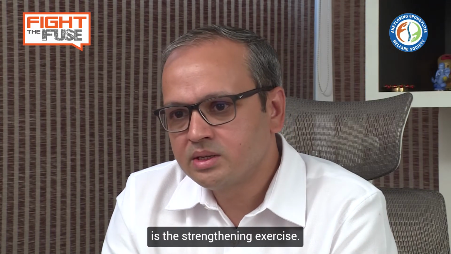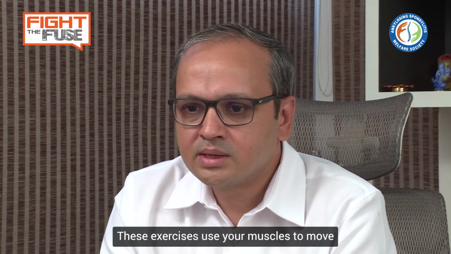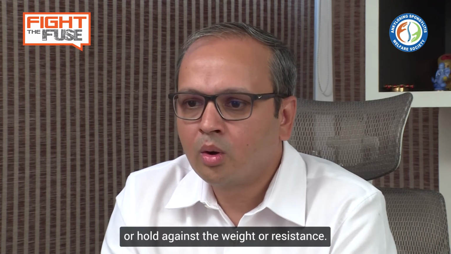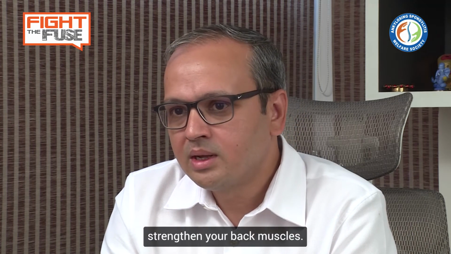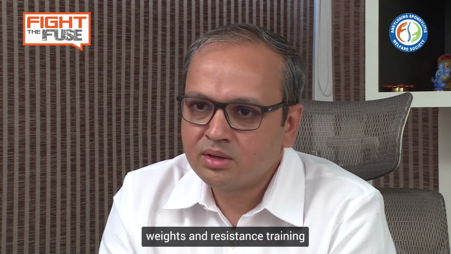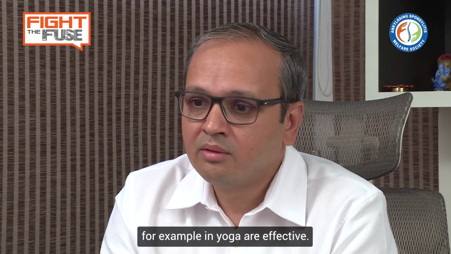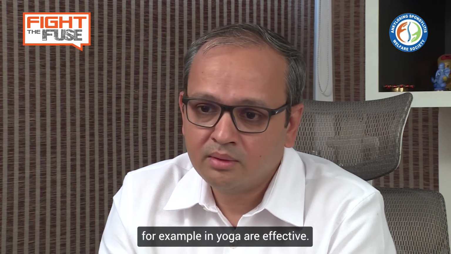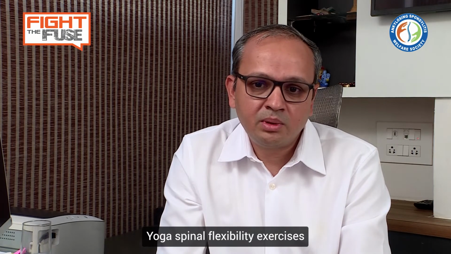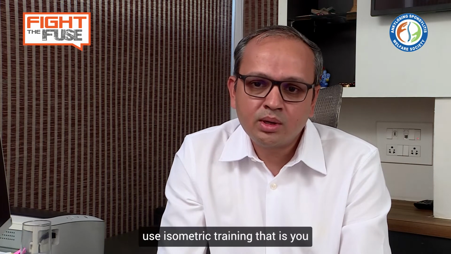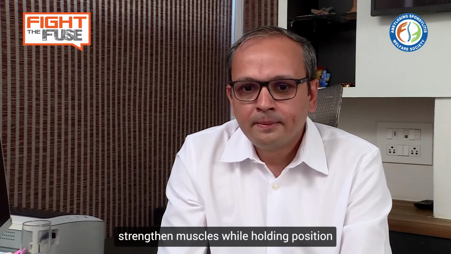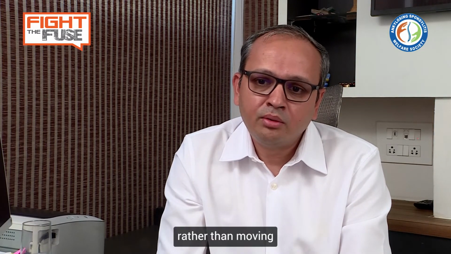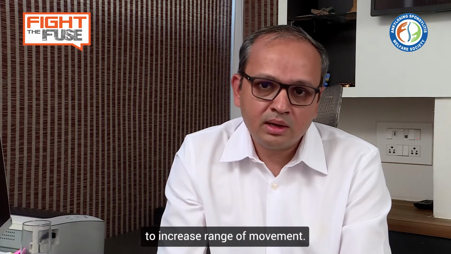The next type of exercise is strengthening exercise. These exercises use your muscles to move or hold against a weight or resistance. You don't have to lift heavy weights to effectively strengthen your back muscles. Light hand weights and resistance training using your own body weight, for example in yoga, are effective. Yoga's spinal flexibility exercises use isometric training, that is, you strengthen muscles while holding position rather than moving between different positions to increase range of movement.